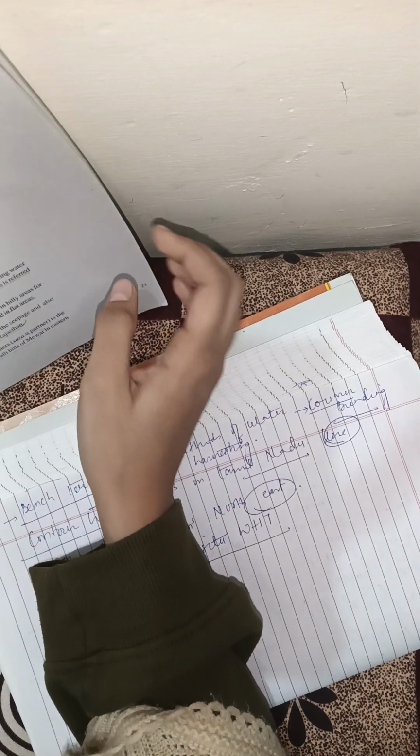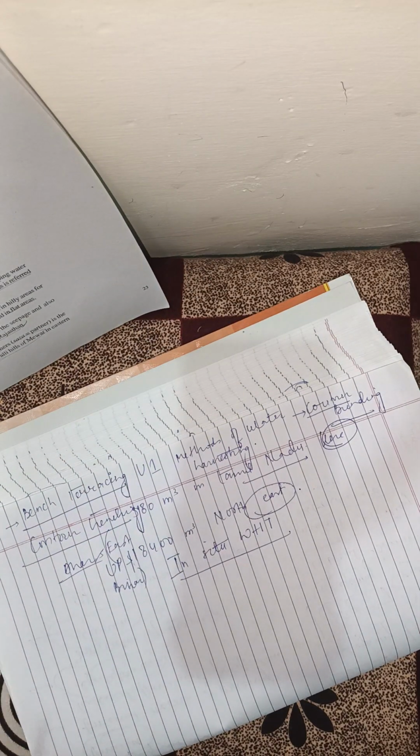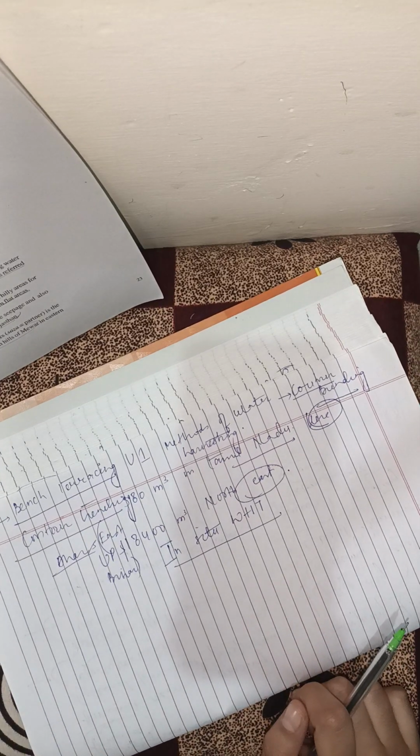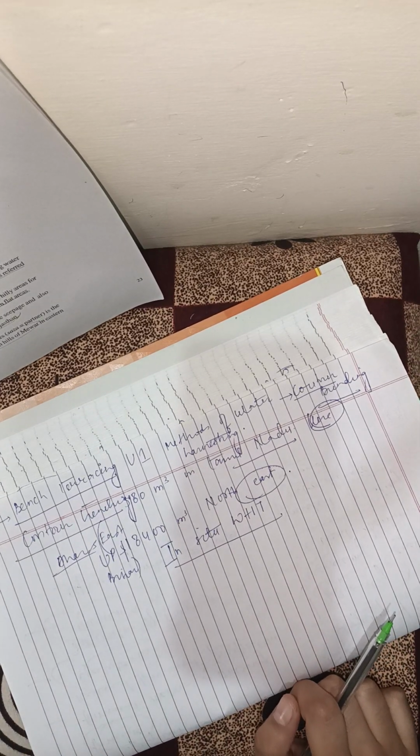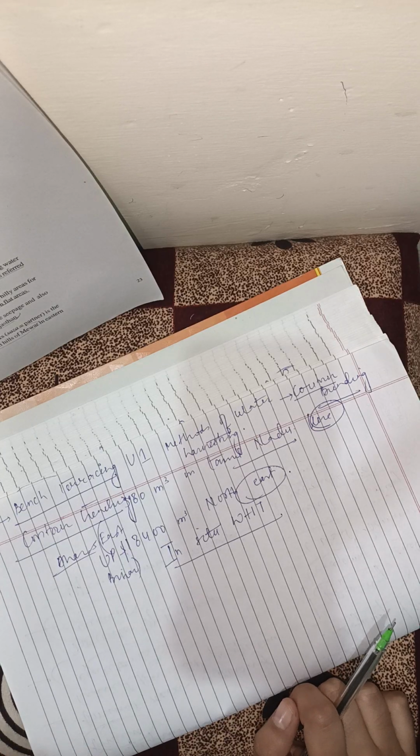Then we have the bench terrace. It is a level or nearly level platform constructed along the contours of half cut and half filling on the hill slopes. Catchment is defined as the area which drains water to a single point. The area is called catchment of that point. Contour is the line joining the points of equal elevation above the mean sea level.